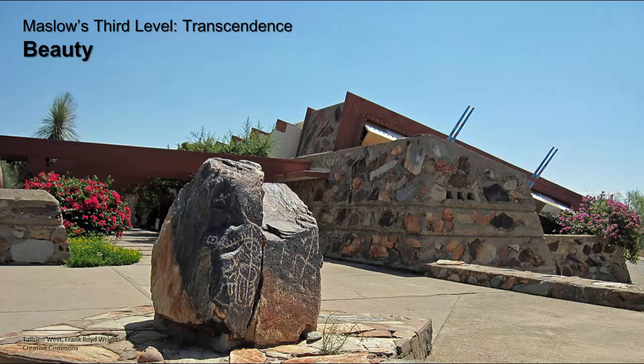Another example might be Taliesin West by Frank Lloyd Wright. Here you see how the architect uses elements from the site, like the stone that you see in the walls there, as a way to ground the aesthetics back into the environment.